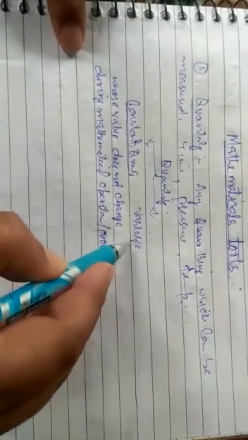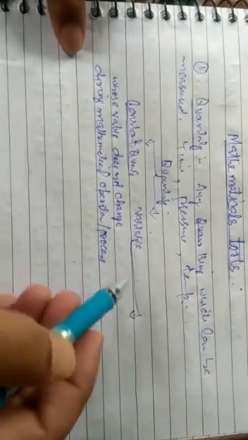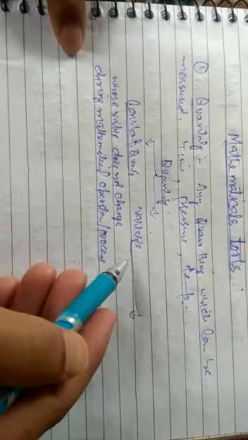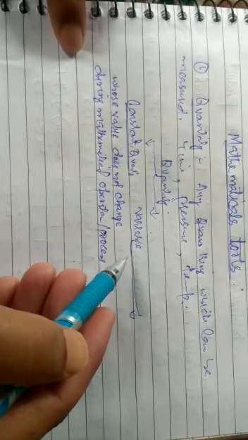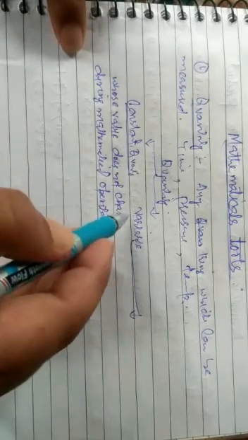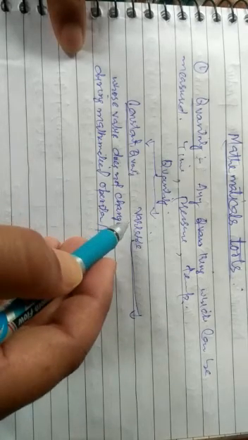And similarly a variable is one whose value changes. You might have read in your class 11th, linear equation, two variables, one variable: x, y, z, as you take, whose value changes.